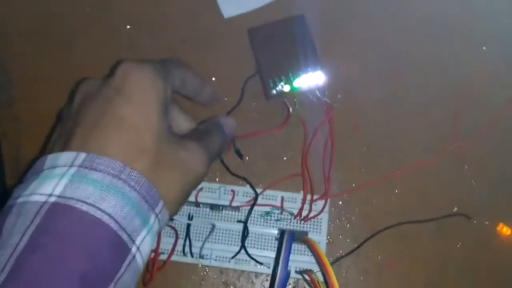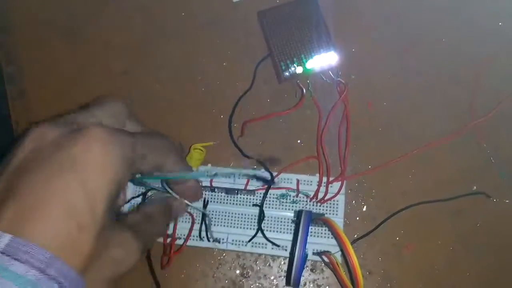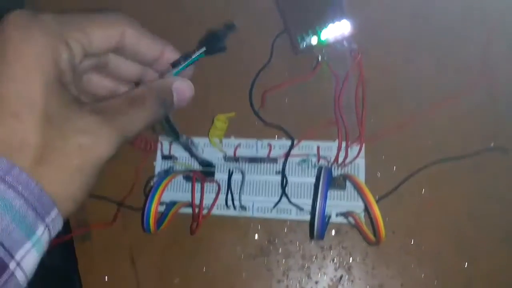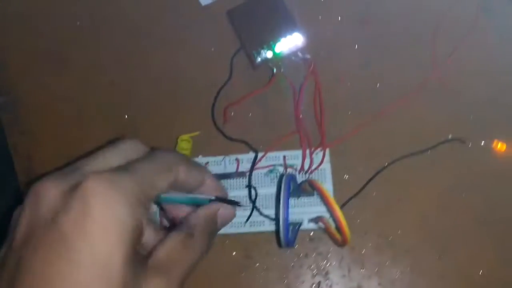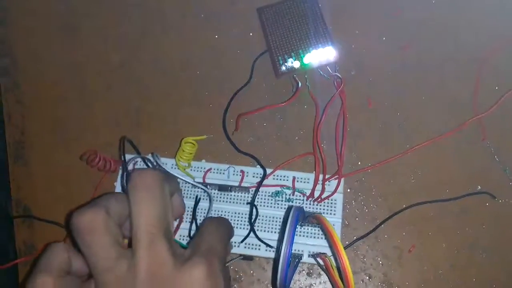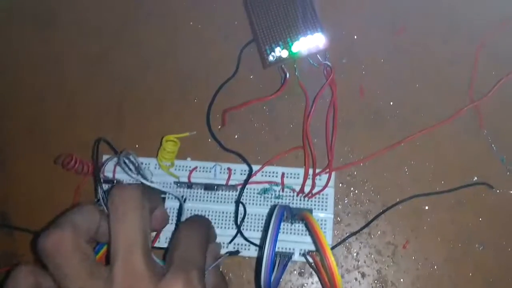Now we are going to give some data. Now I'm taking these data pins here. There are a total of 4 wires for 4 LEDs. If I ground, wait a minute.